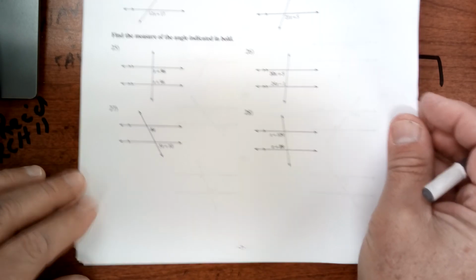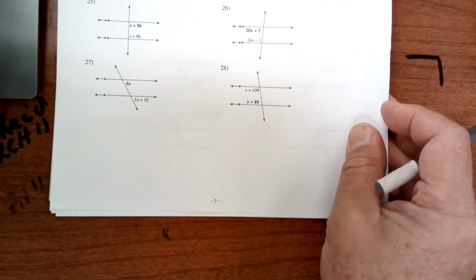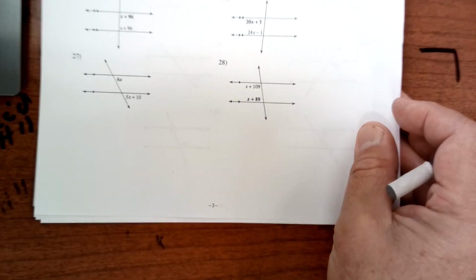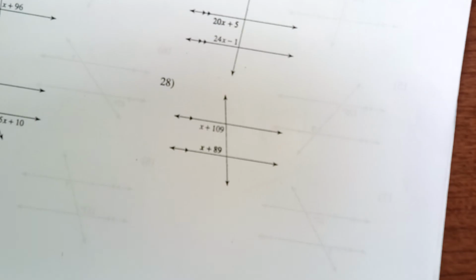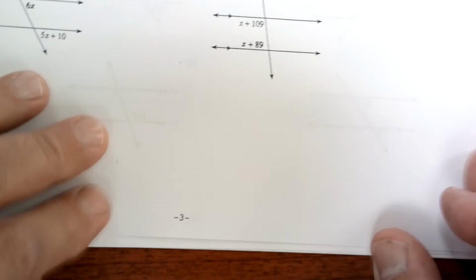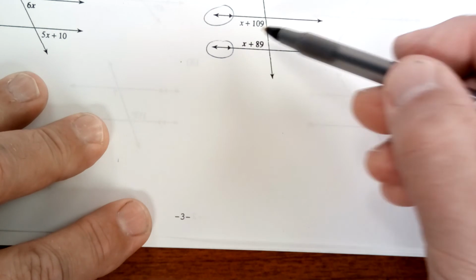Like this one down here, I'll do one more and make it bigger so you can see it. Draw this diagram down here, number 28. Okay, so first you got to ask yourself, are the lines parallel? Yes. What are these 2 angles?